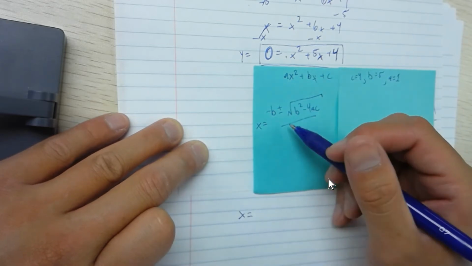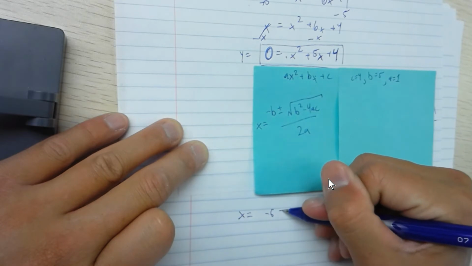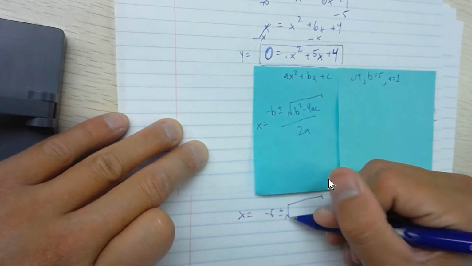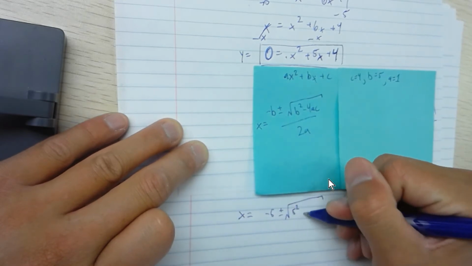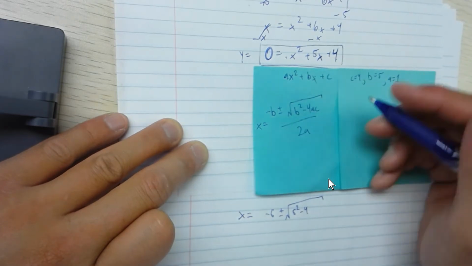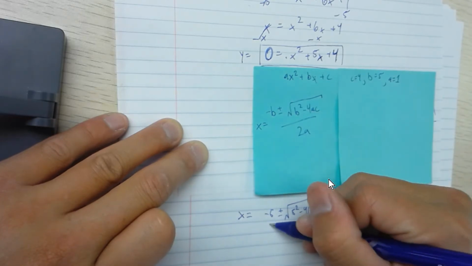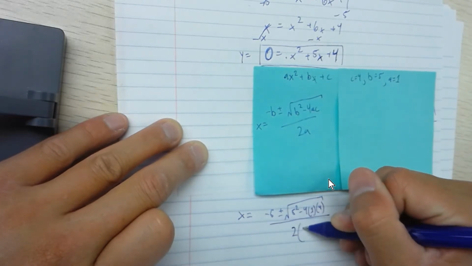So x is equal to negative b, which I determined as 5, negative 5, plus or minus the square root of b squared. So b is, again, 5 squared, minus 4 times a, which is 1, and then c is 4. So 4 times 1 times 4, all over 2 times a, which is 1.